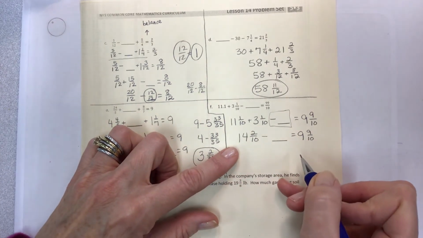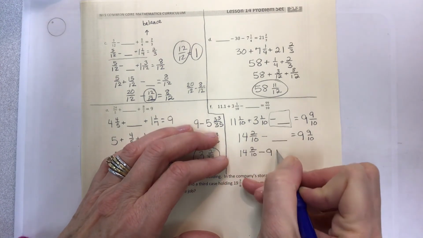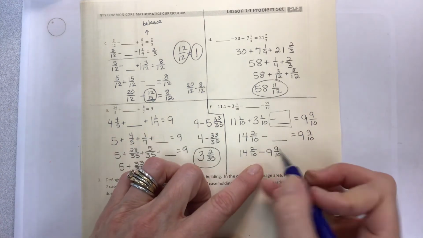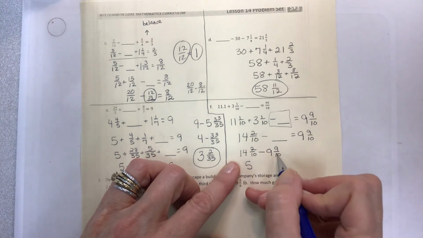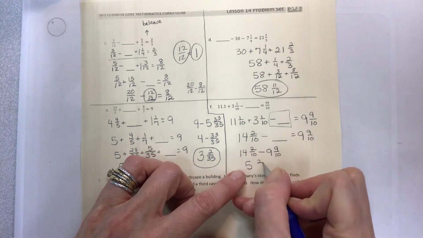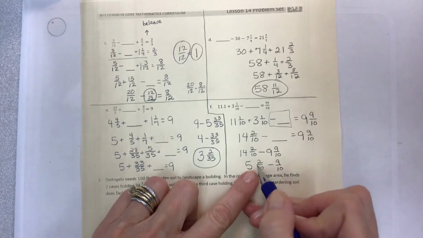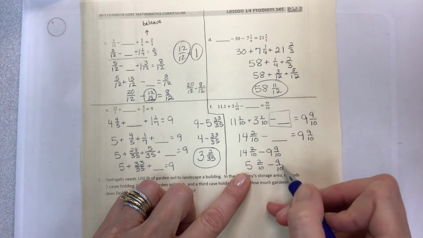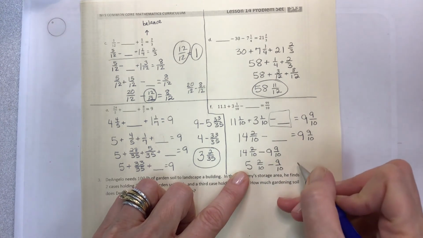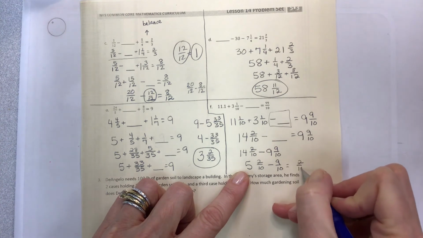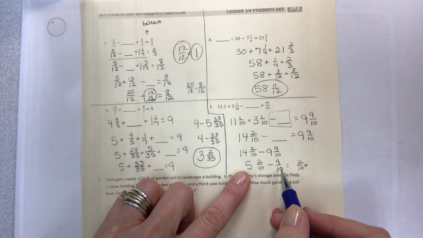14 minus 9 is what? So if you write it out this way, we're just shuffling this for a moment. 14 minus 9 is 5, but this is one of those ones where you cannot take the 9/10 from 2/10. It's too big. So you can take all of this from the 5. So if I have 5 minus 9/10, you can put it back with the 2/10. So I'm going to put back the 2/10 in just a moment. Don't forget about it. What's 5 minus 9/10?